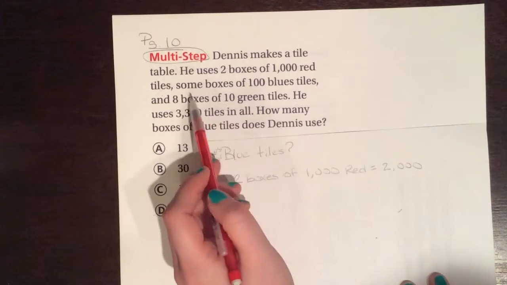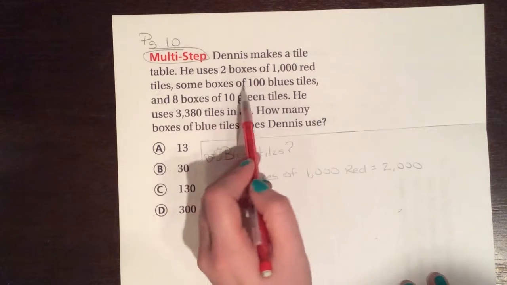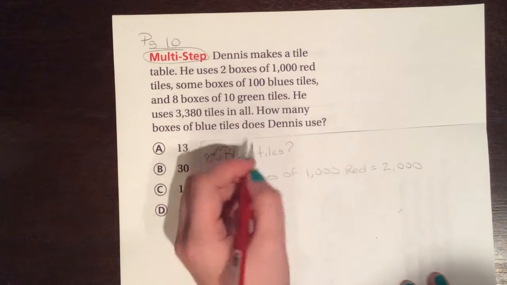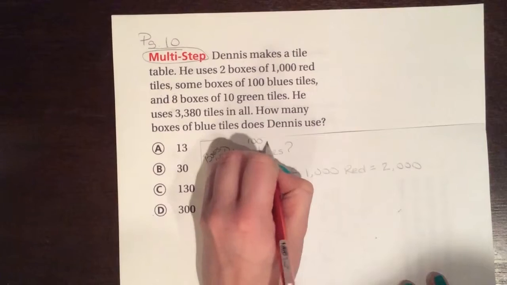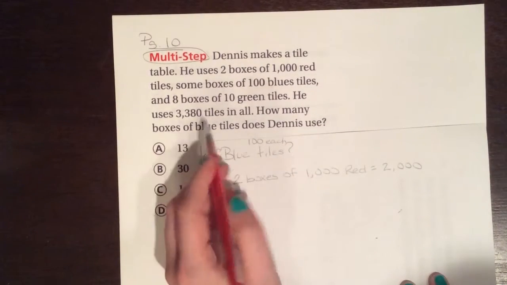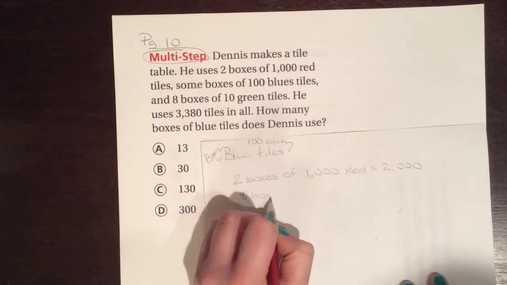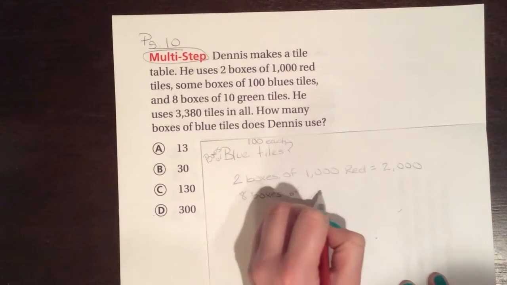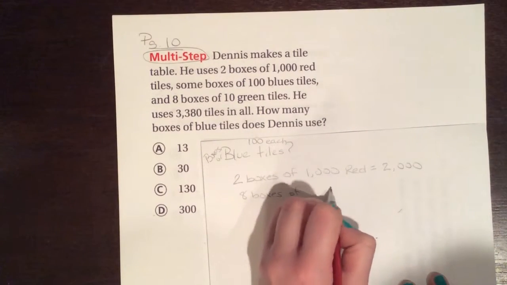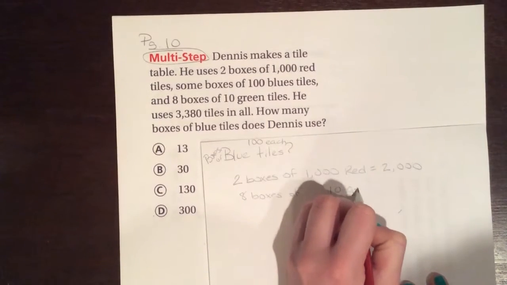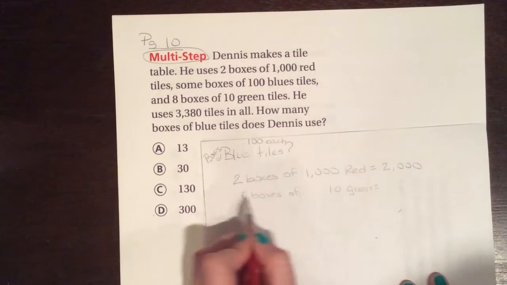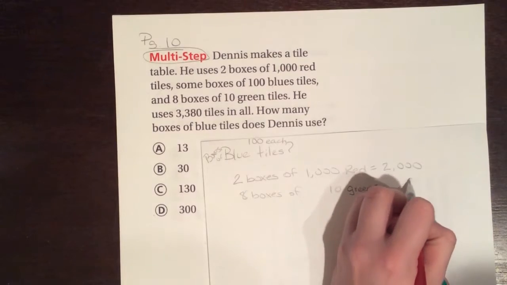He uses some boxes of 100 blue tiles. We don't know, but we do know that they are 100 each. And then 8 boxes of 10 green tiles. So 8 times 10 is 80.